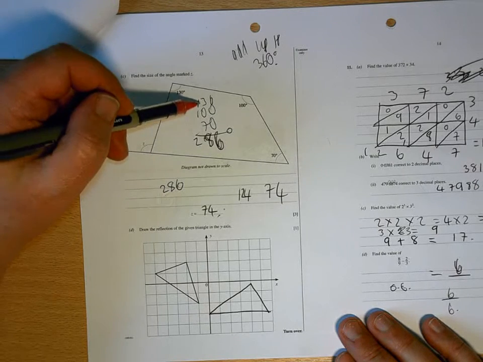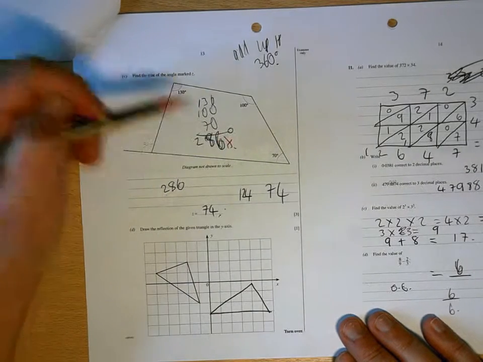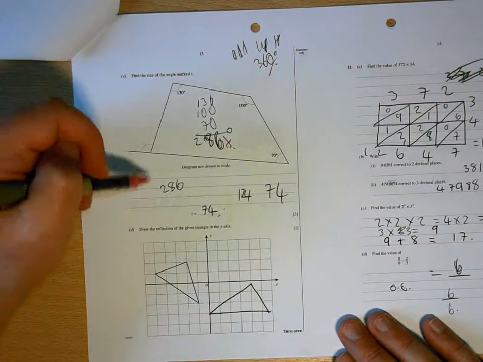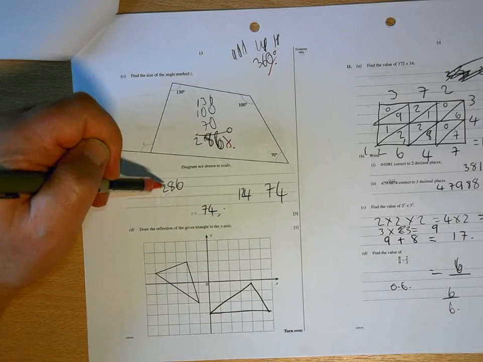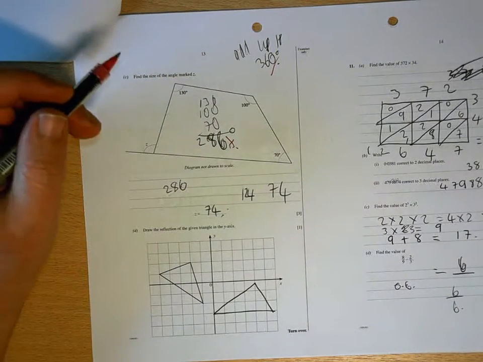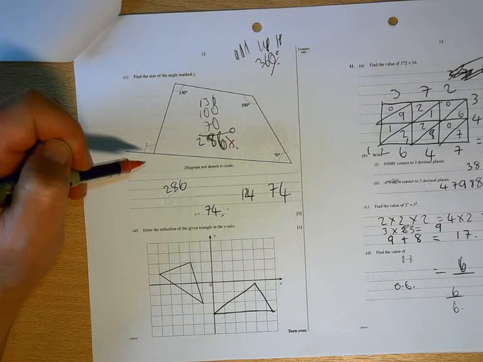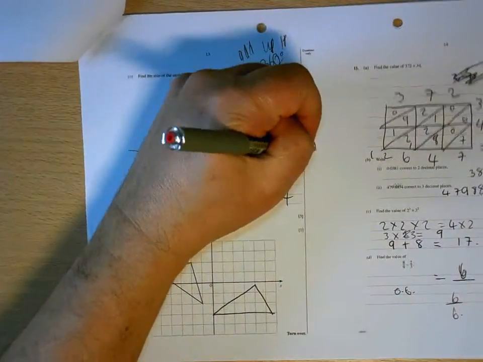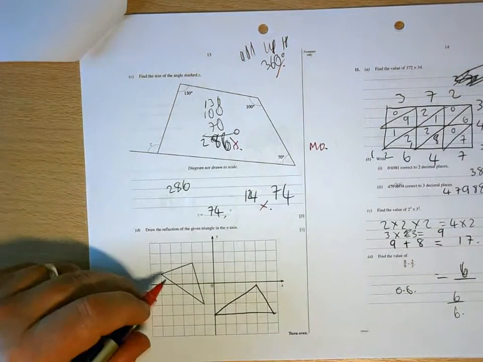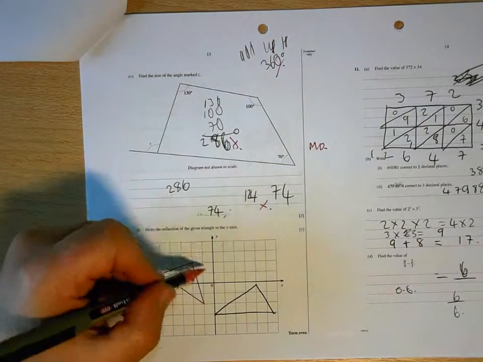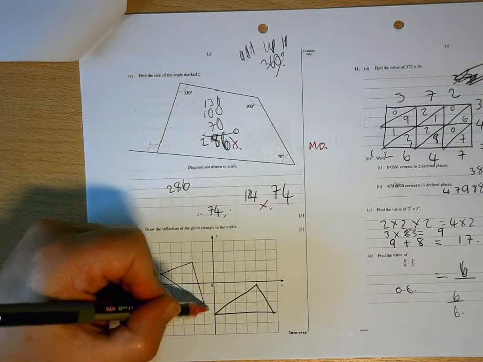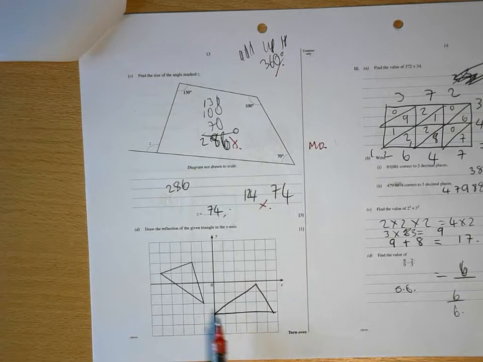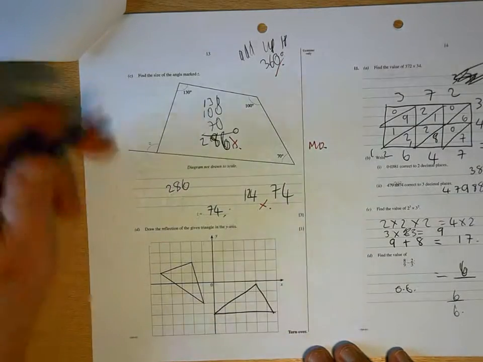You've added those up wrongly. They should add up to 360. I don't know how you got 286 because they all end in a 0. But then you've gone wrong from there, so there's nothing clear there for that. A reflection in the y-axis means you're going to put a mirror along the y-axis, and then that's going to reflect over. So you've done a sort of a rotation rather than a reflection.